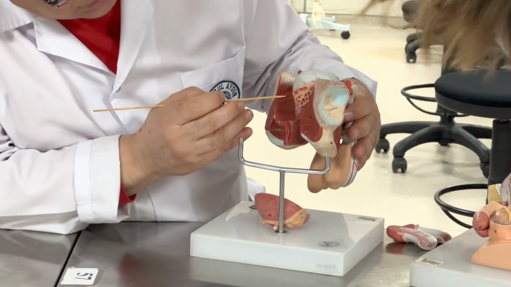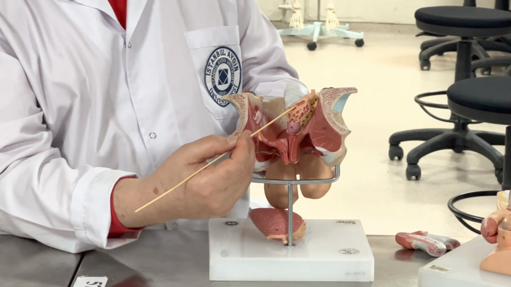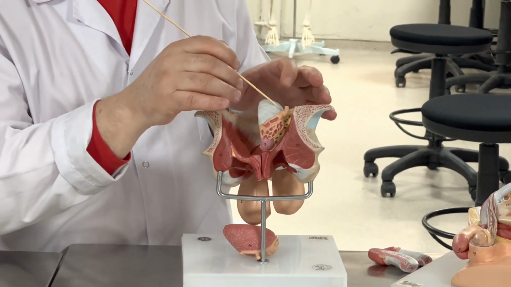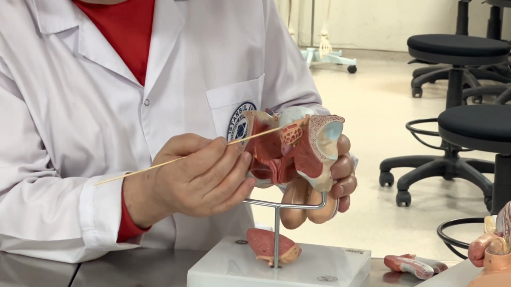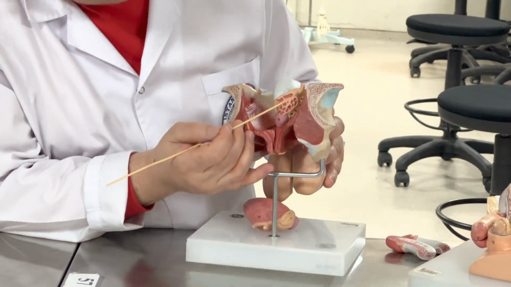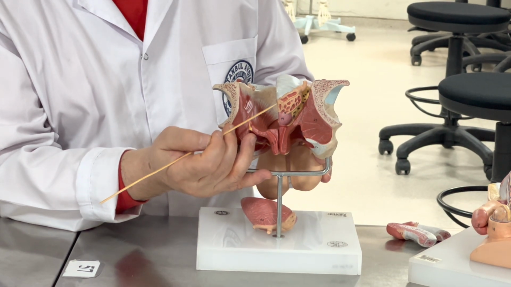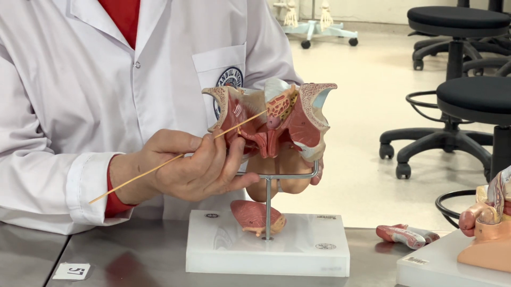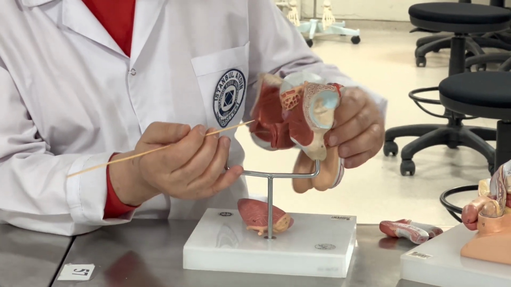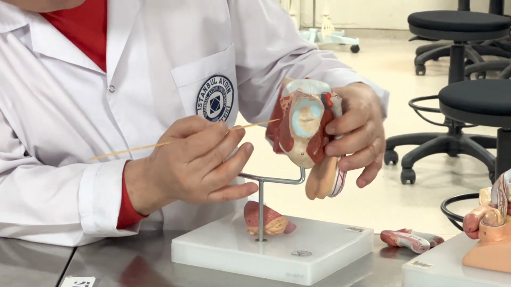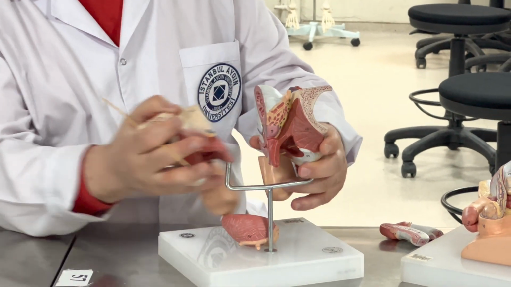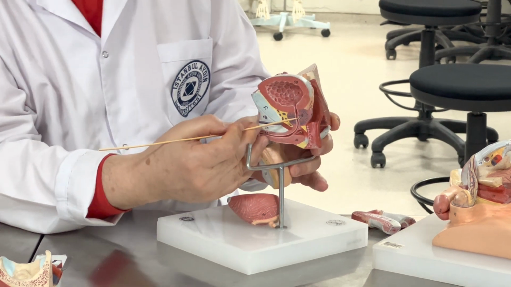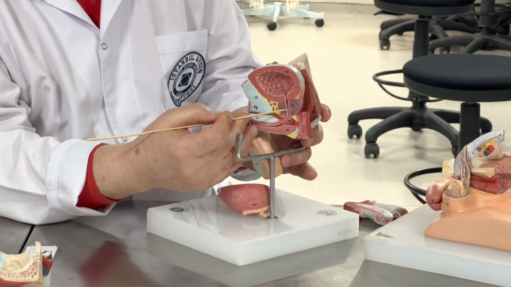So this is the ampulla here. Enlargement. Can you compare them? One is narrow before that, and then it enlarges. It forms the ampulla. The ampulla of the vas deferens connects with the duct of the seminal vesicle, forming the ejaculatory duct. So these two come together. They form the ejaculatory duct. Here, this is the ejaculatory duct. It opens to the prostatic urethra.